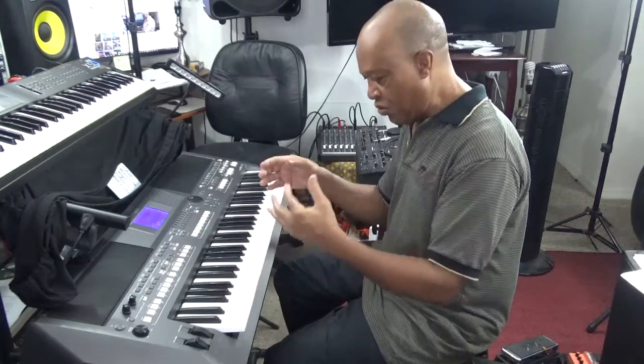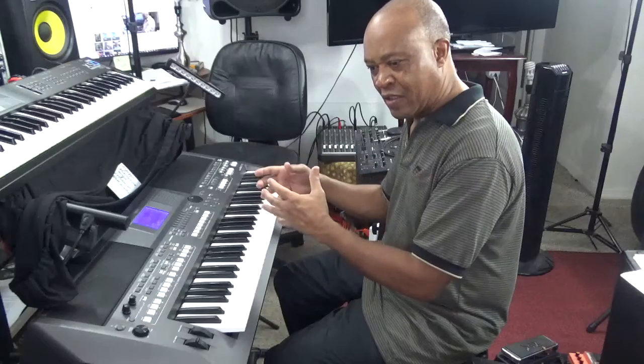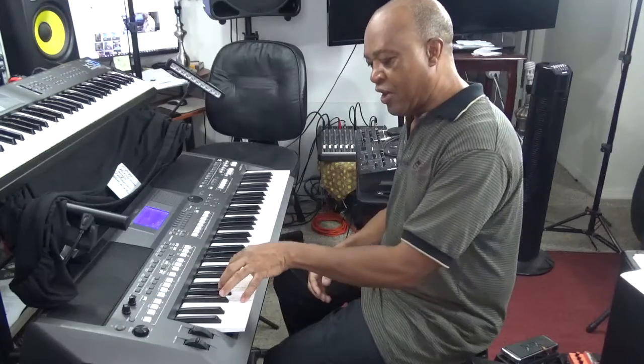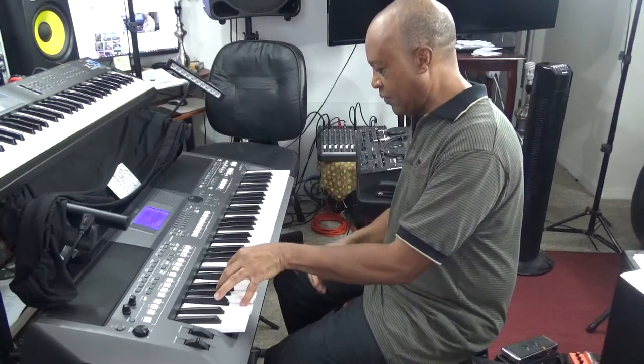You can use notes from that scale to improvise over your F dominant 7 chord.